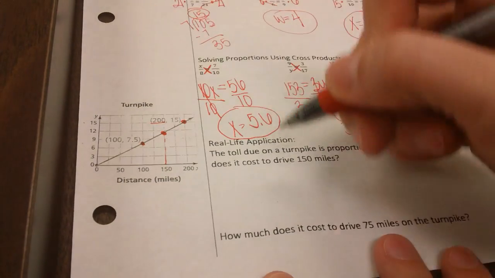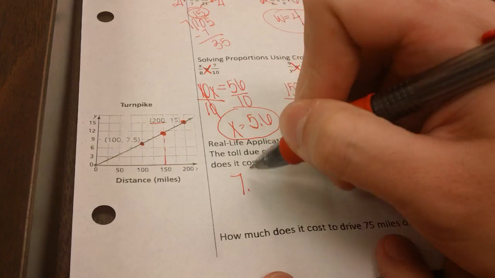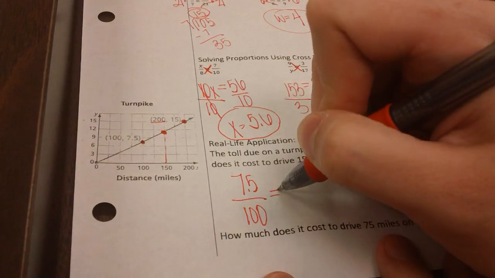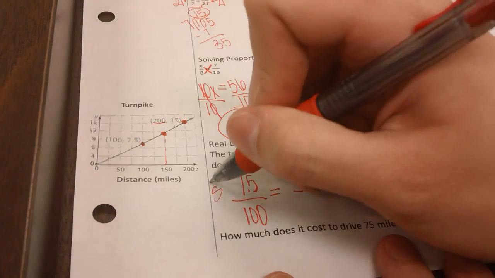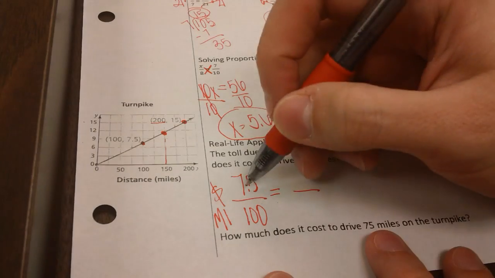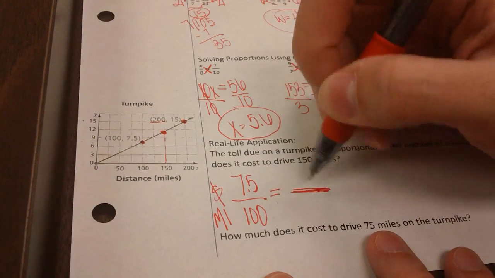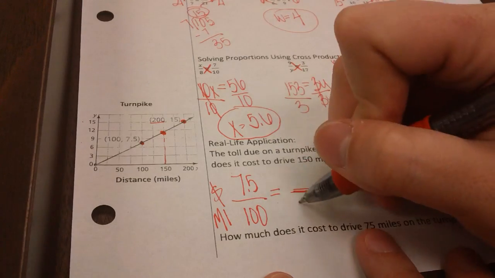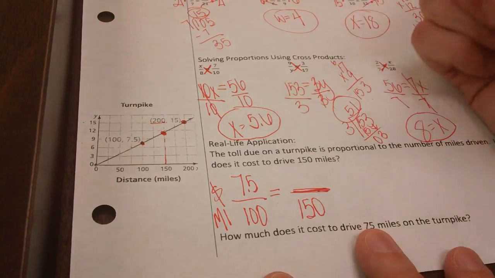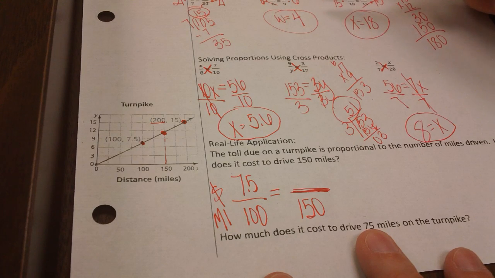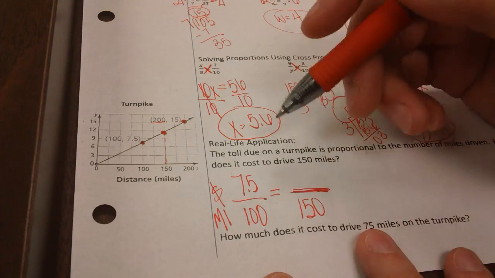So I can say it costs $7.50 to drive 100 miles. So this is money and this is miles. And I want to know how much it's going to cost, so I leave that space, to drive 150 miles. And now I can do either multiplication or cross product to solve this.